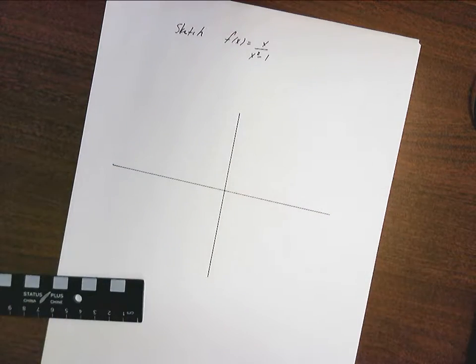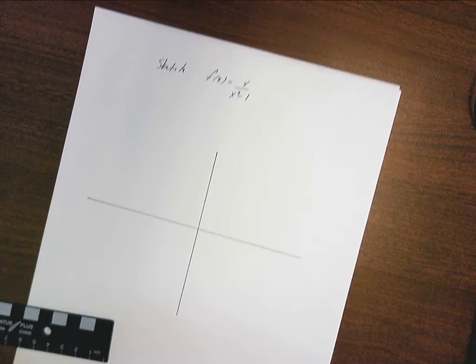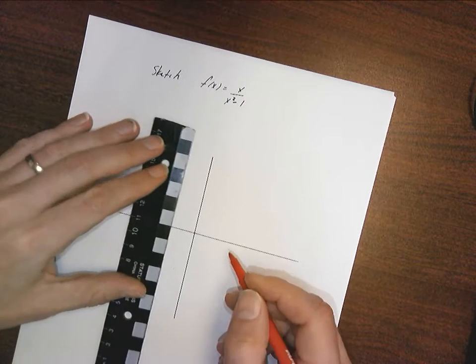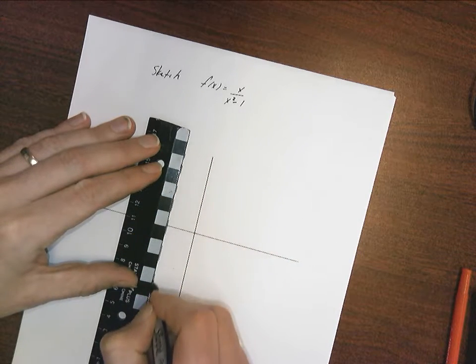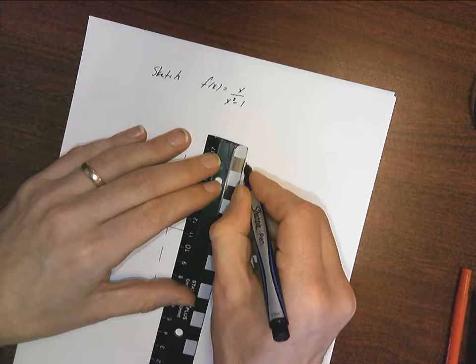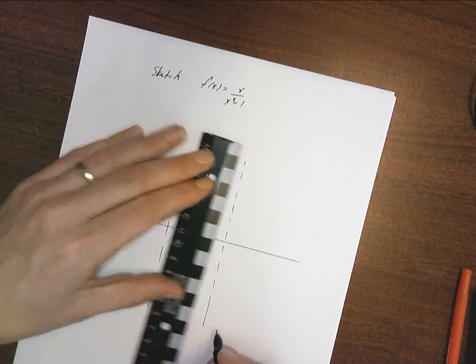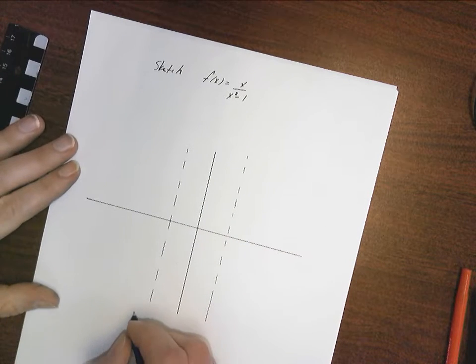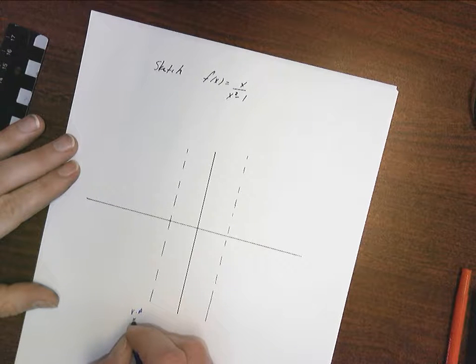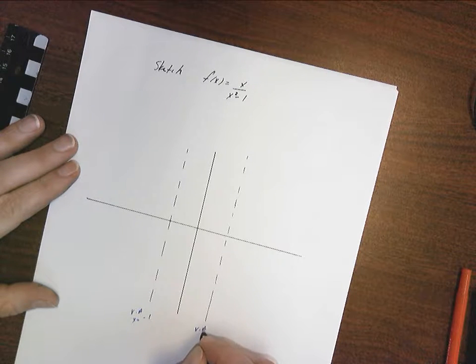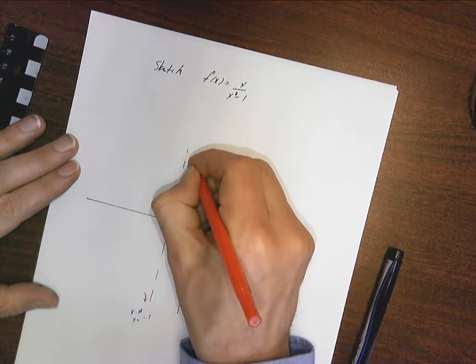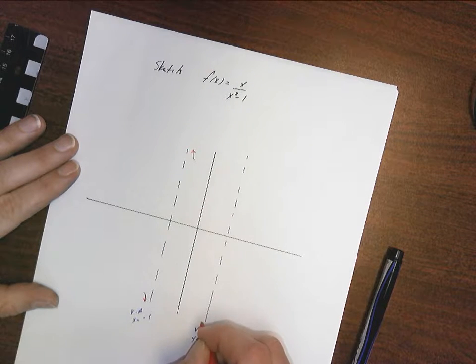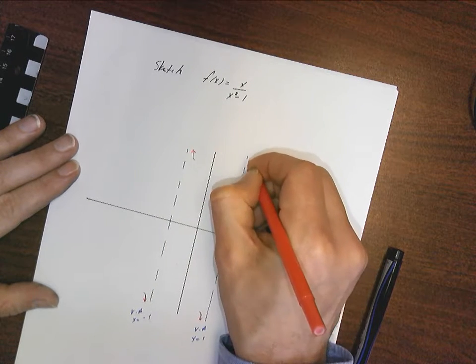Going back over all the work that I have, I notice that I have vertical asymptotes. One here, and equally spaced around here. So it's going to be a vertical asymptote at x equals -1, and a vertical asymptote at x equals 1. I know that my curve is doing something like this, something like this, something like this, and something like this.